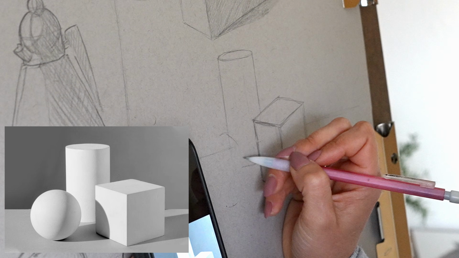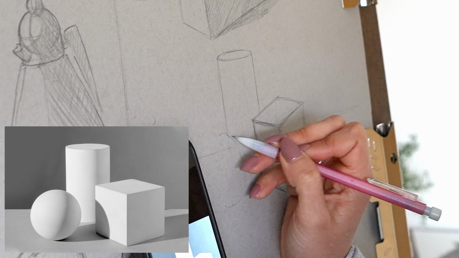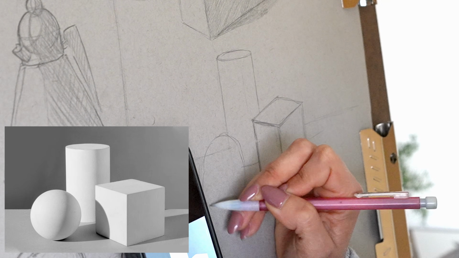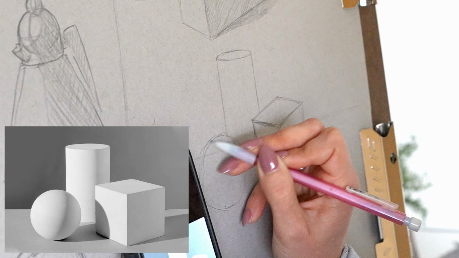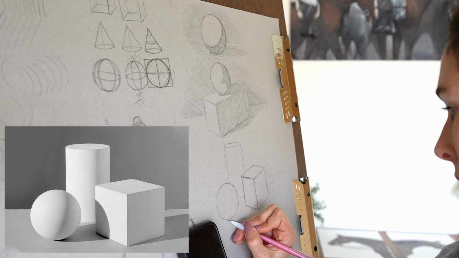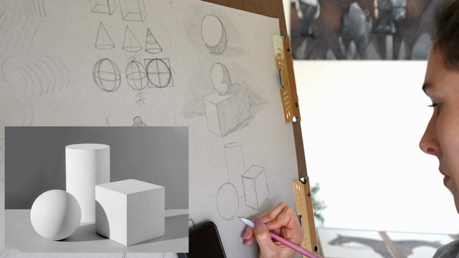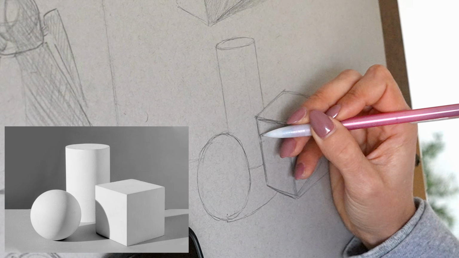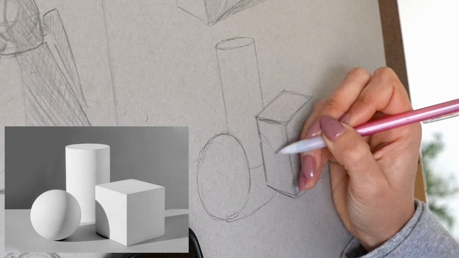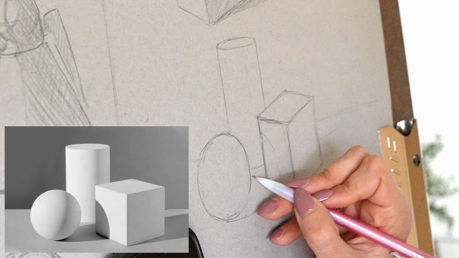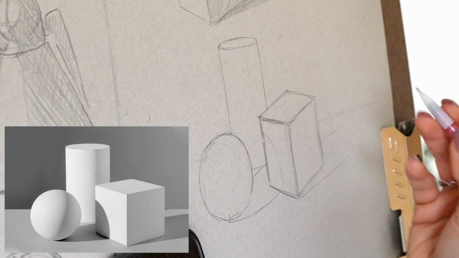Circle. This shadow shape jumps onto square.